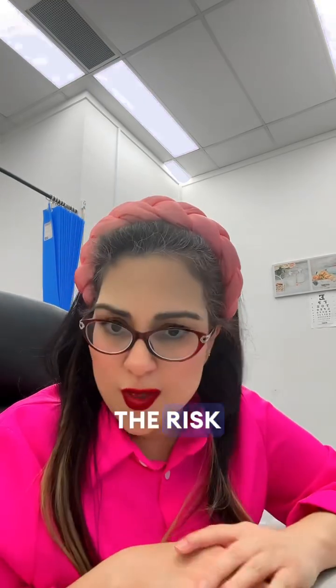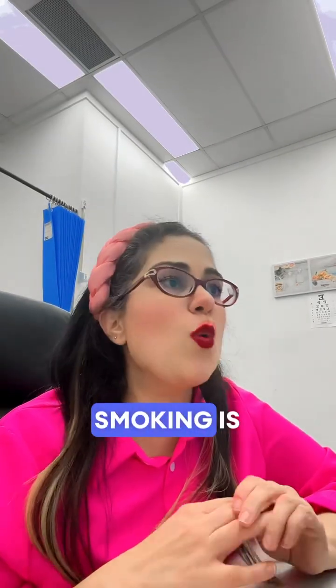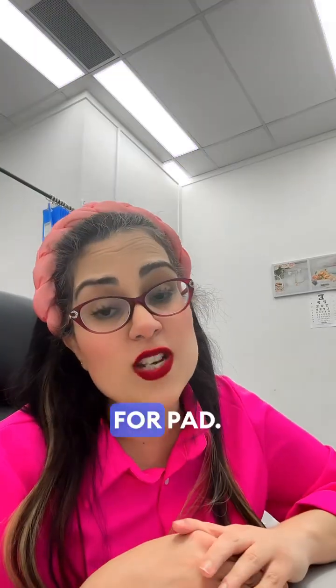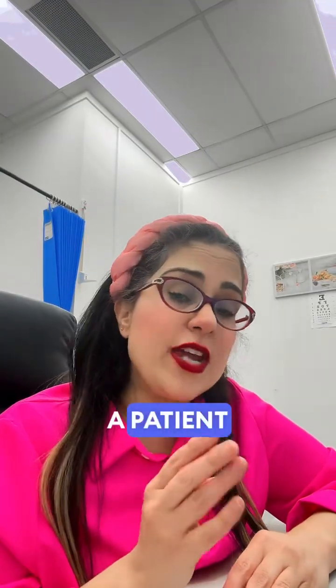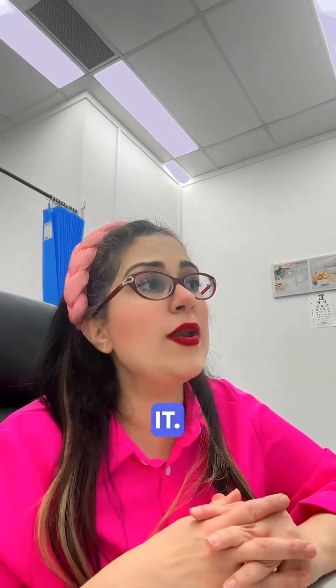So what are the risk factors? Okay, addressing the elephant in the room. It is tobacco, smoking. Smoking is the most important risk factor for PAD. So if we see a patient who has the symptoms of pain in the leg and then is a chronic smoker, we should definitely think about it.